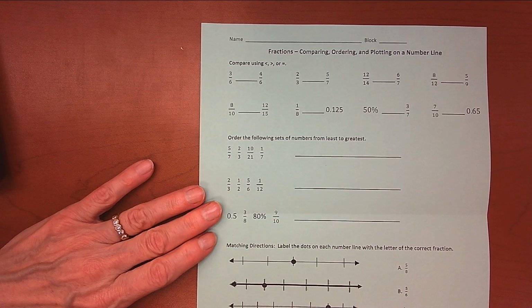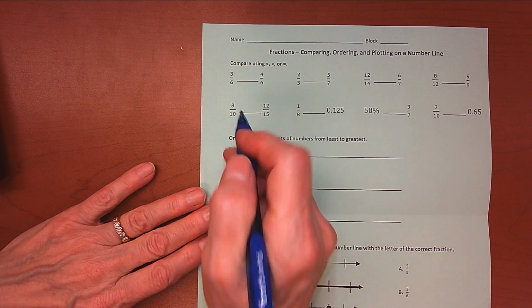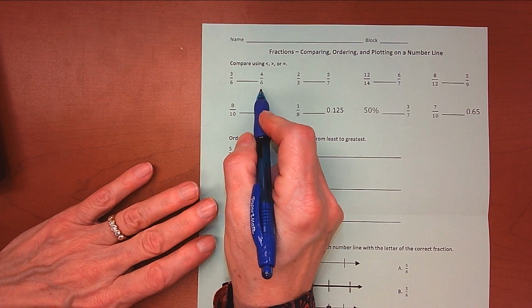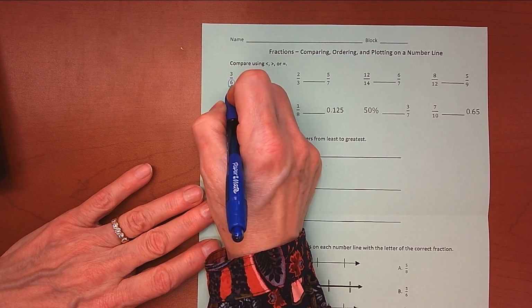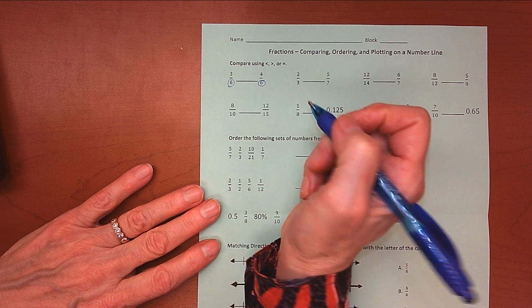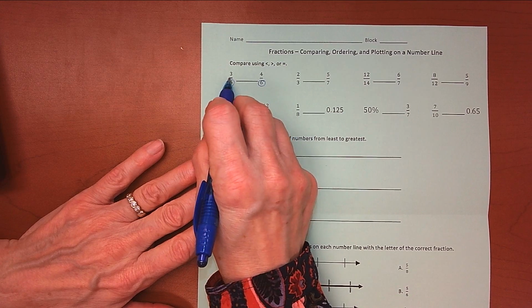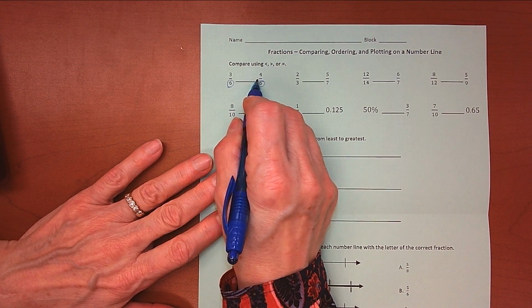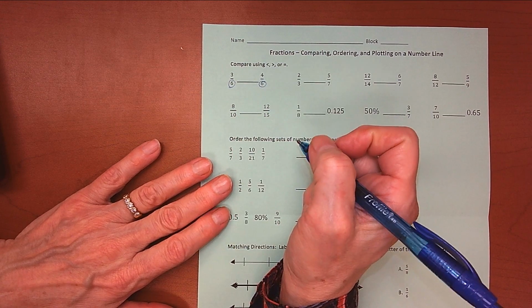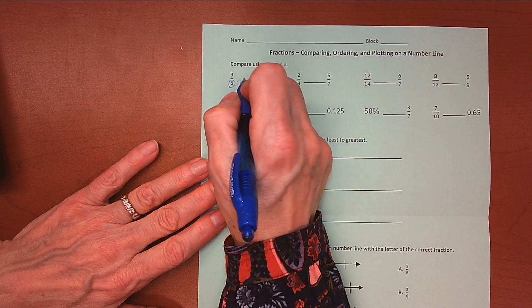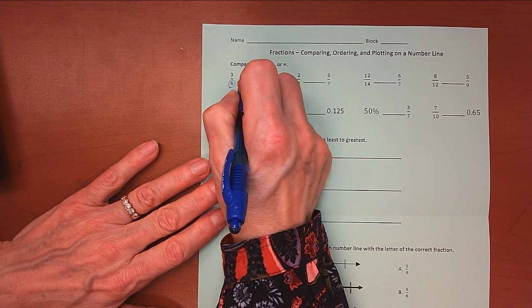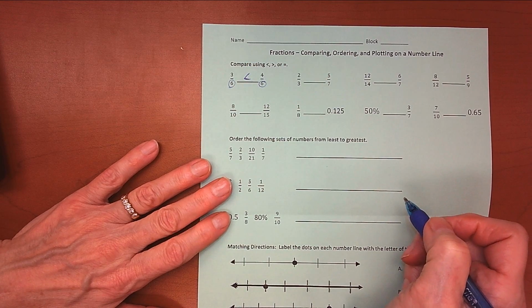Alright, so I'm looking at these two fractions. I need to compare them, 3/6 and 4/6. Remember, the first thing I do is to check those denominators and see if they're the same, and in this case they are the same. And so I know that I can just look at these numerators to tell whether one is bigger or smaller or equal to the other. And so in this case I've got 3, which of course is less than 4, and so I know I want a less than symbol there. 3/6 is less than 4/6.